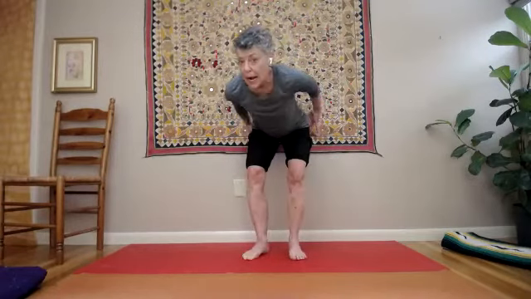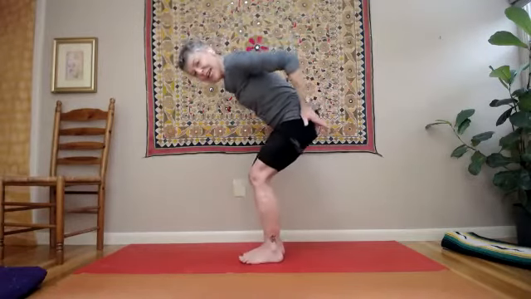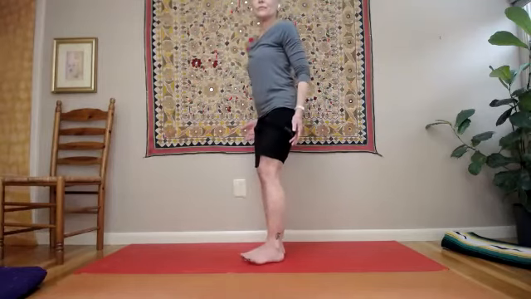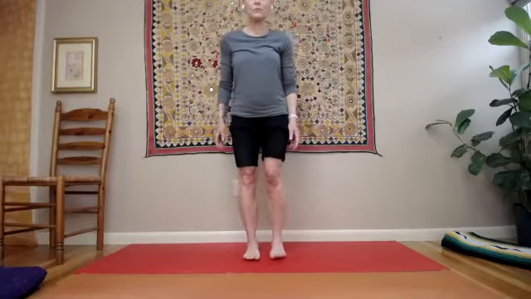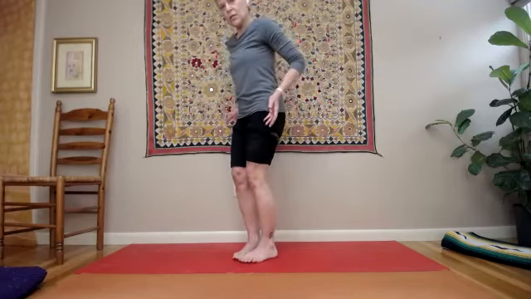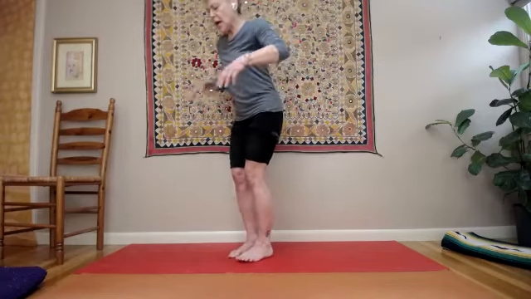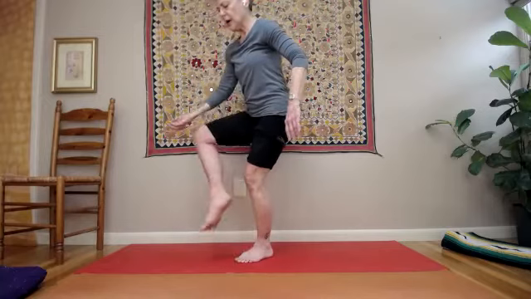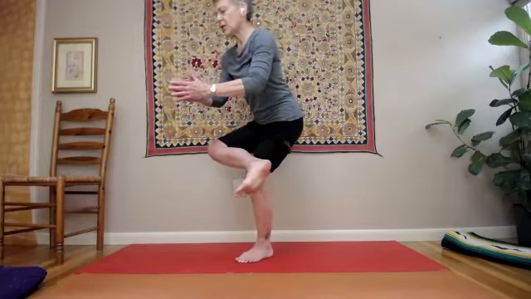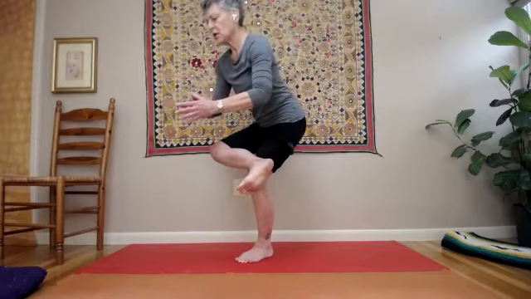Now, to get up, swing the ischials forward and rise. All right, let's do the other side. The ischials are forward, and this one rises up, and we take the journey again.